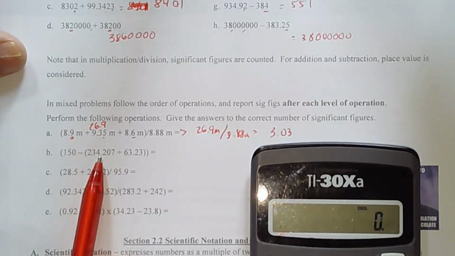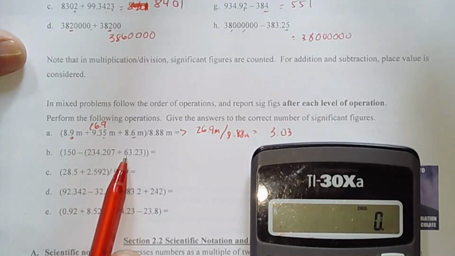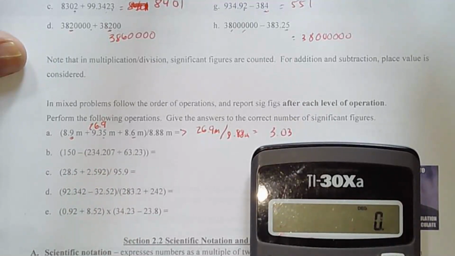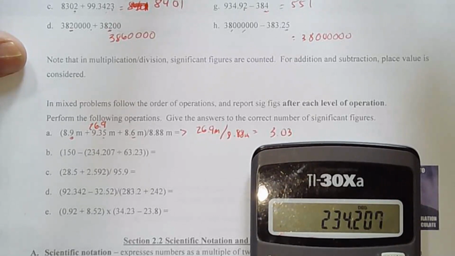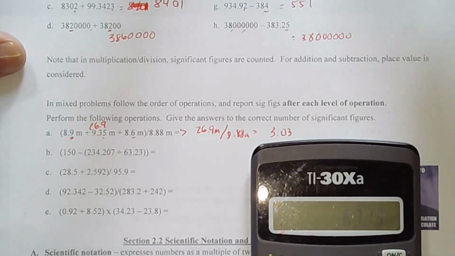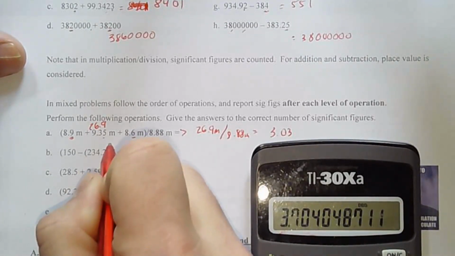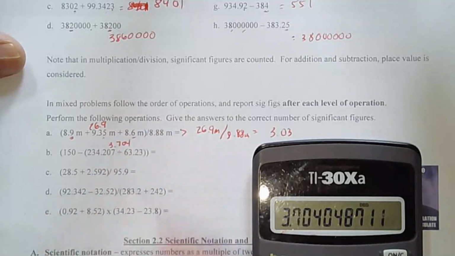And this has 6 total significant figures. This has 4. So when we divide these two, our quotient, so to speak, for this can only have 4 total significant figures. So we've got to round it to 4 significant figures after we do this. 234.27 divided by 63.23. Calculator says that. Count over 4 spots. 1, 2, 3, 4. Look at the number behind it, 0. So we're just going to truncate it. This becomes 3.704.